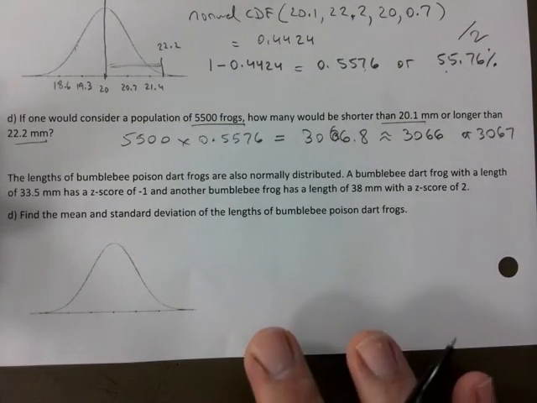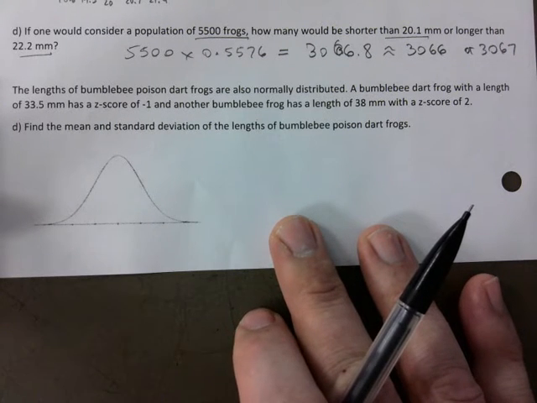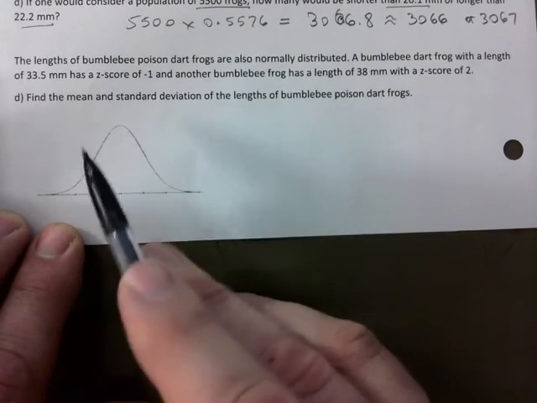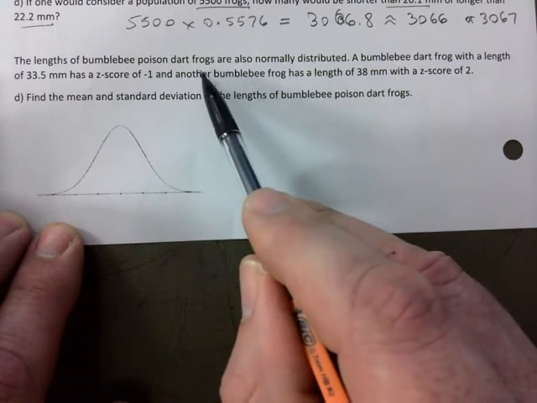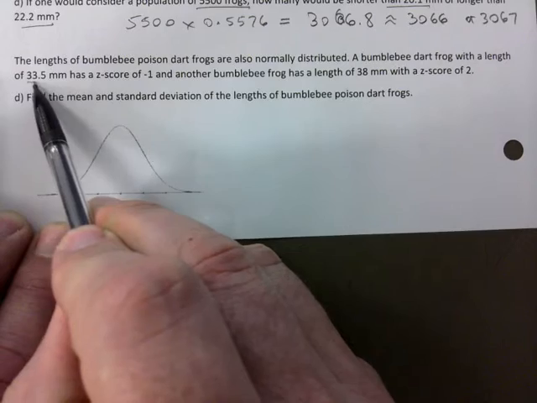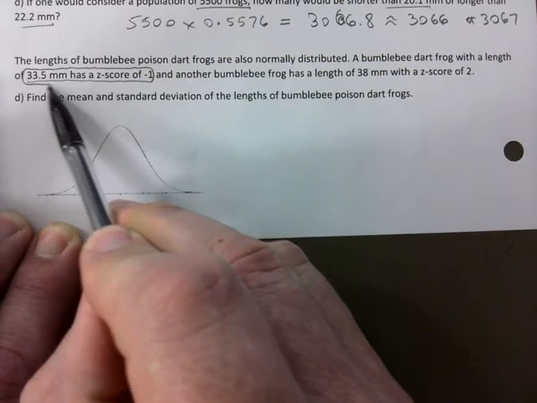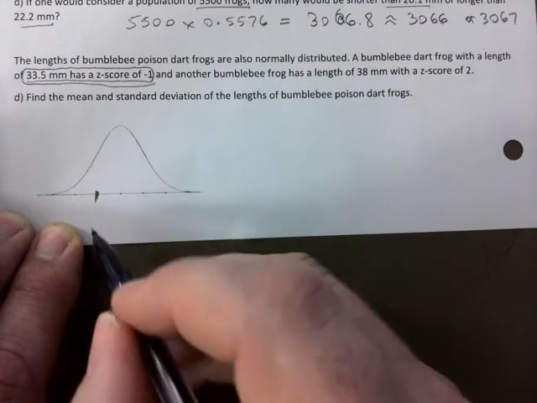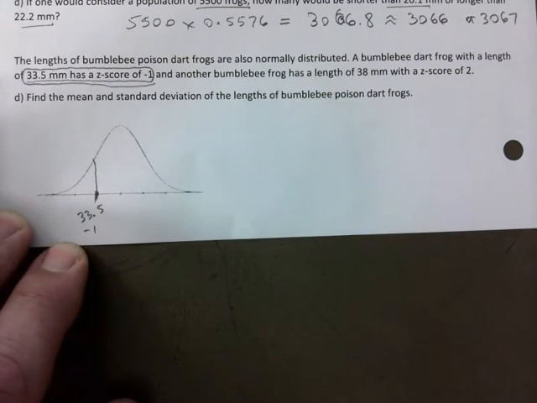And now the last one, which pay close attention to this. I will do more of this later in our booklet. Okay. I thought I would be at this point by now, but it is what it is. Watch carefully. The length of bumblebee poison dart frogs, didn't know that existed either, but they do, has a length of 33.5 millimeters and a z-score of -1. Remember, every score has a z-score associated with it. So that tells me that score is right here. That's right there, 33.5. Put a -1 underneath it, because this is my average.